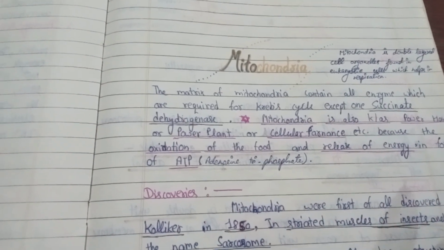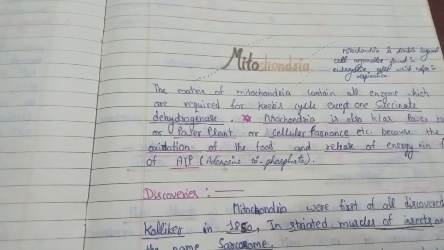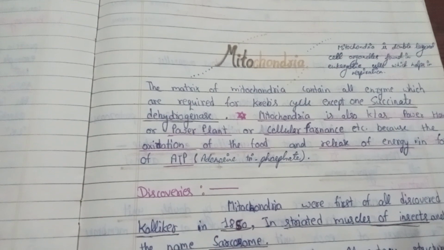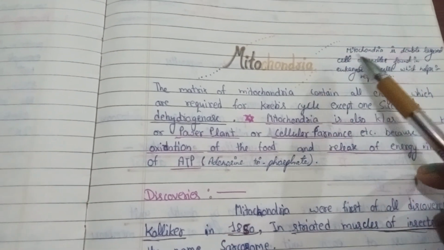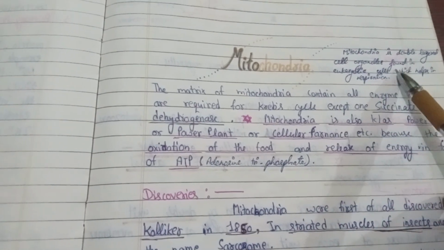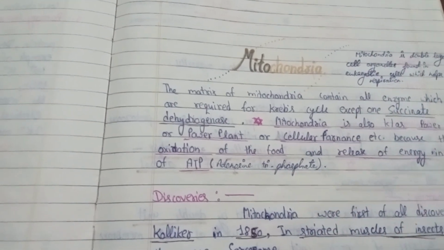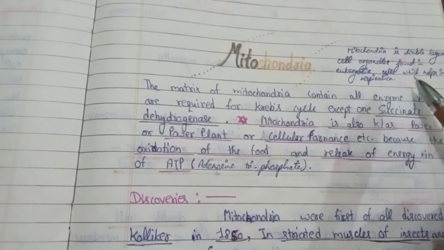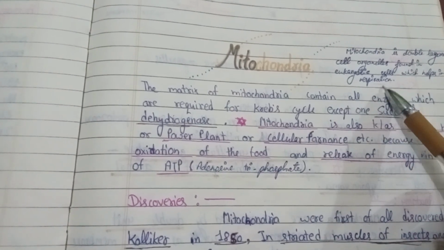Today I have picked a topic that is mitochondria. First, let's see its introduction. Mitochondria is a double layered cell organelle found in eukaryotic cells, which helps in respiration.